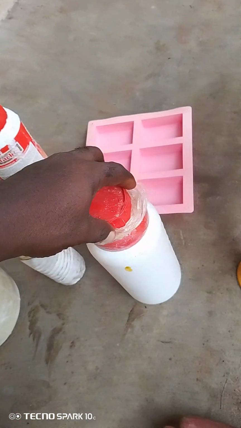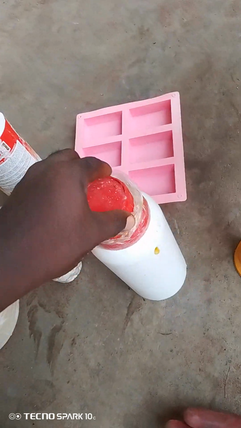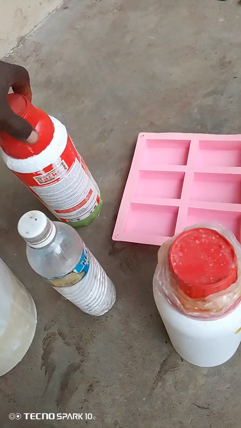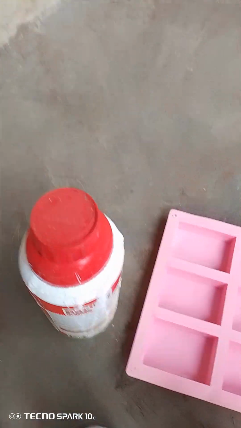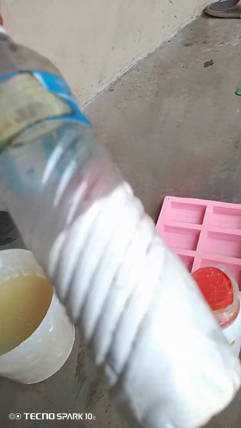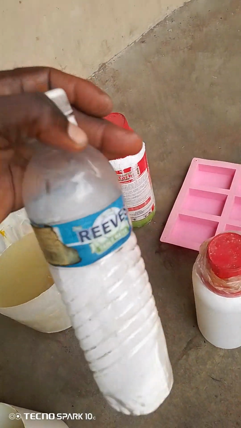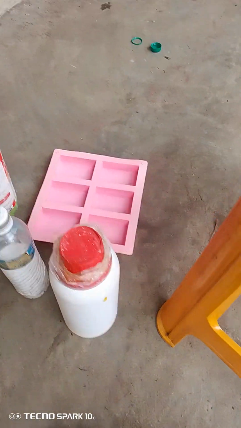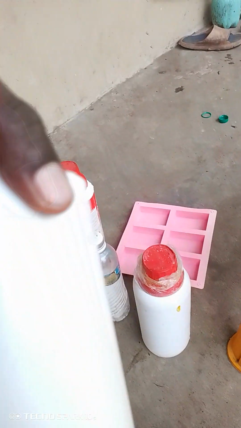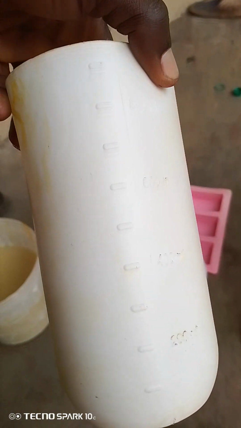Here we have caustic soda being dissolved, which is lye. This is soda ash, sodium carbonate, being dissolved. So this is one of our measurement tools that we are going to use.